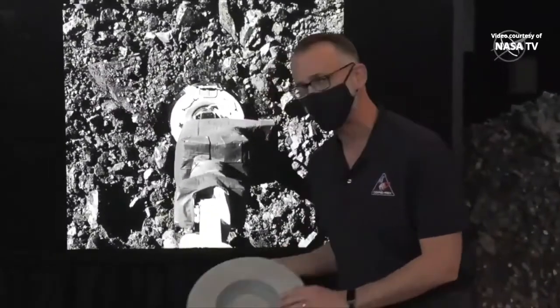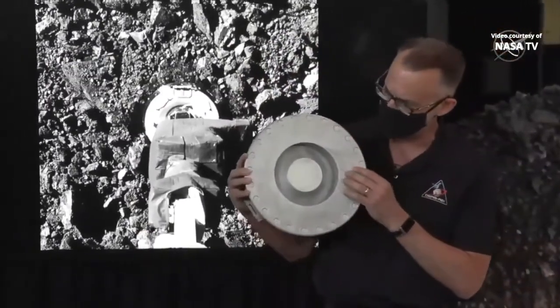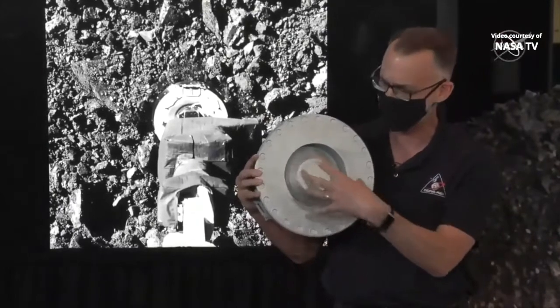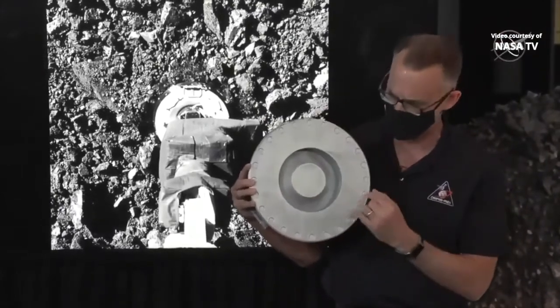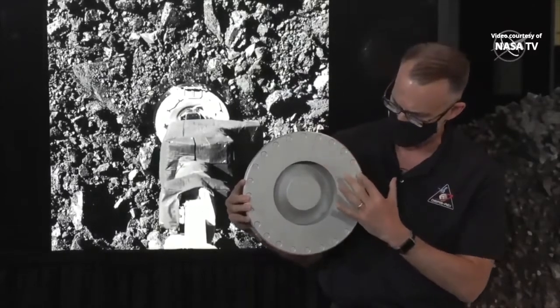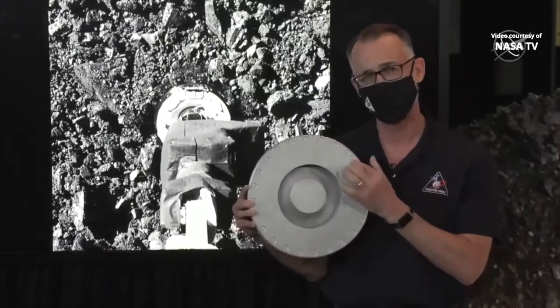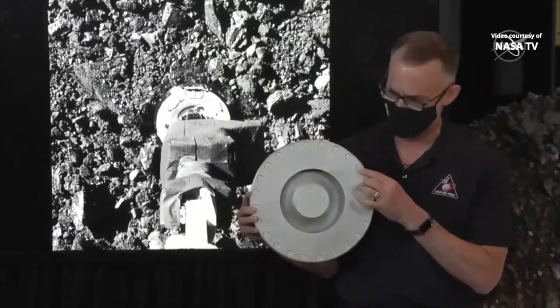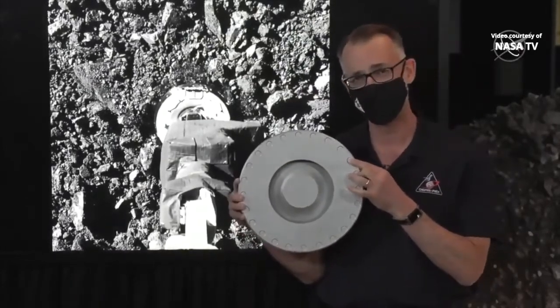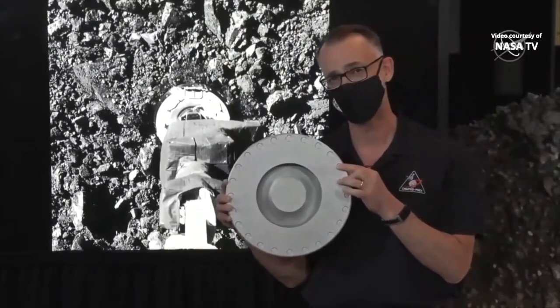I want to point out another feature of the TAG-SAM head that didn't get a lot of attention yesterday. We talked a lot about the gas stimulation and driving bulk sample into this filter. But as you can see in this 3D printed model of TAG-SAM, there's a whole series of circular discs. On the flight hardware, what's mounted in here are contact pads, literally made out of stainless steel Velcro. And these are designed to pick up material on the order of a millimeter size and smaller.